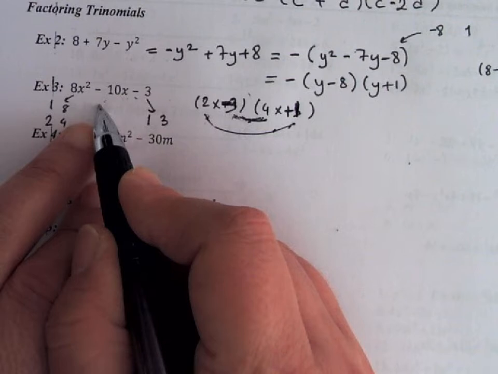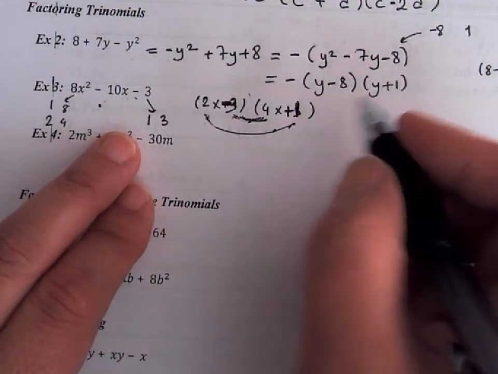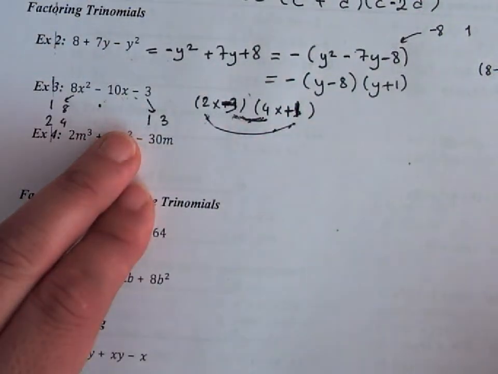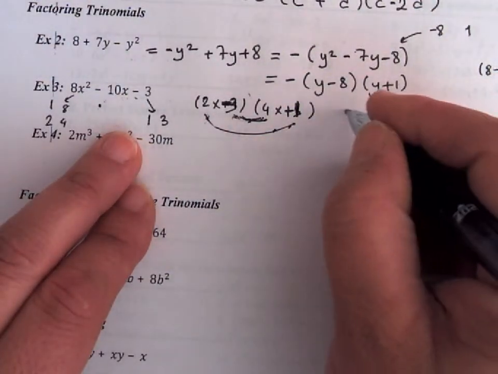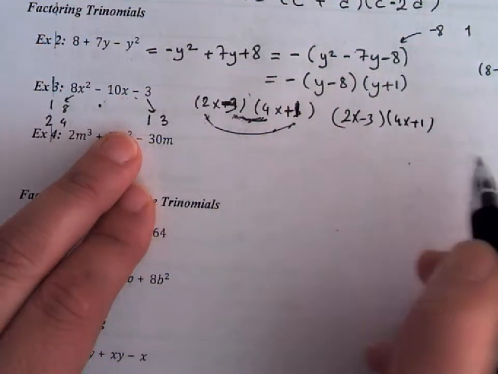Are we okay with this, or do we remember those from last year? If you want me to go over it, please just tell me, and then I will. Alright, so then we factor this: 2x minus 3 and 4x plus 1 is the answer.